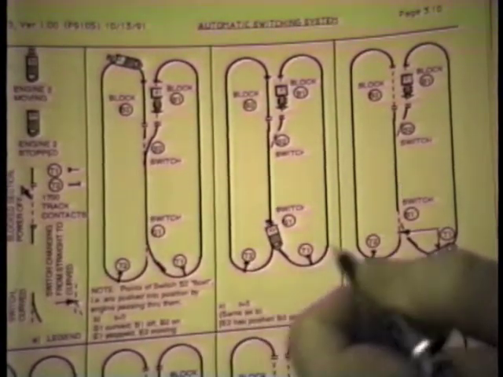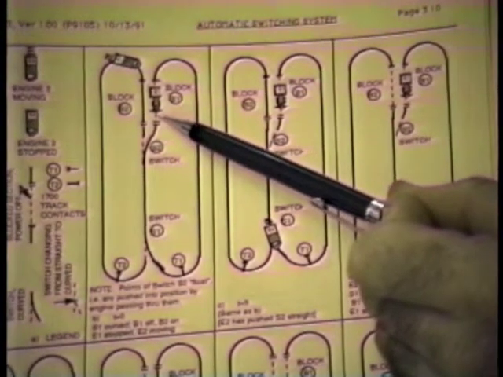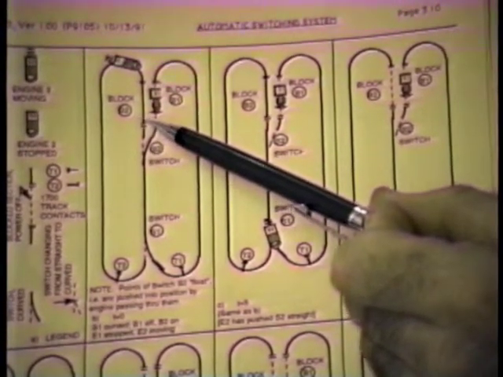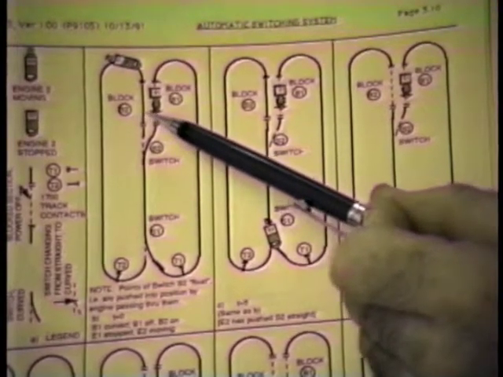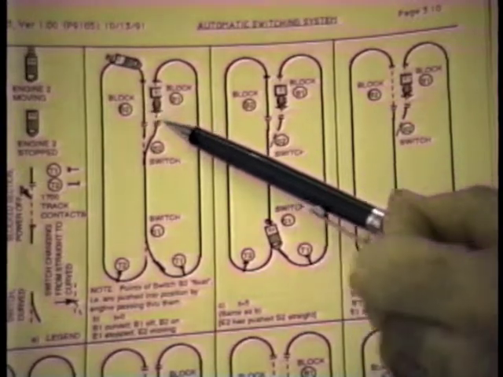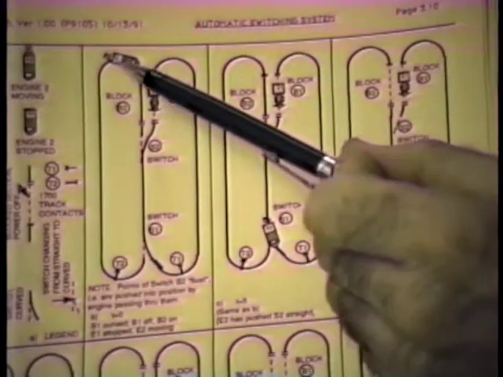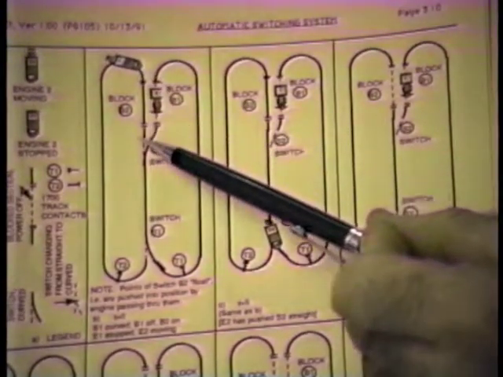This block is shown heavy on this side and dotted on this side to indicate that the power is on this leg of the switch. So as this is shown, this train will have the right of way because this block is powered, this block is unpowered. So let's see if we can follow this diagram. This train will come through here.